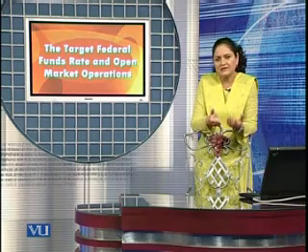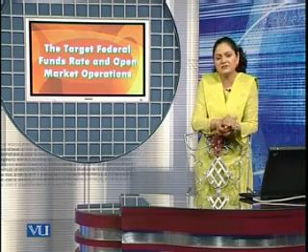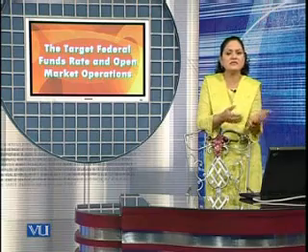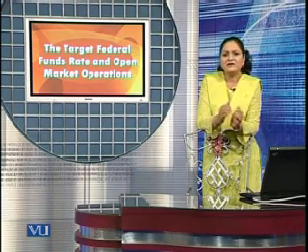The central bank is always assigned with certain objectives. And we talked about those objectives in our previous lectures, and we said how the central bank can achieve these objectives. What are the instruments? What are the policy tools? And then we said that there are three main policy tools. Number one is the federal funds rate through the open market operation.